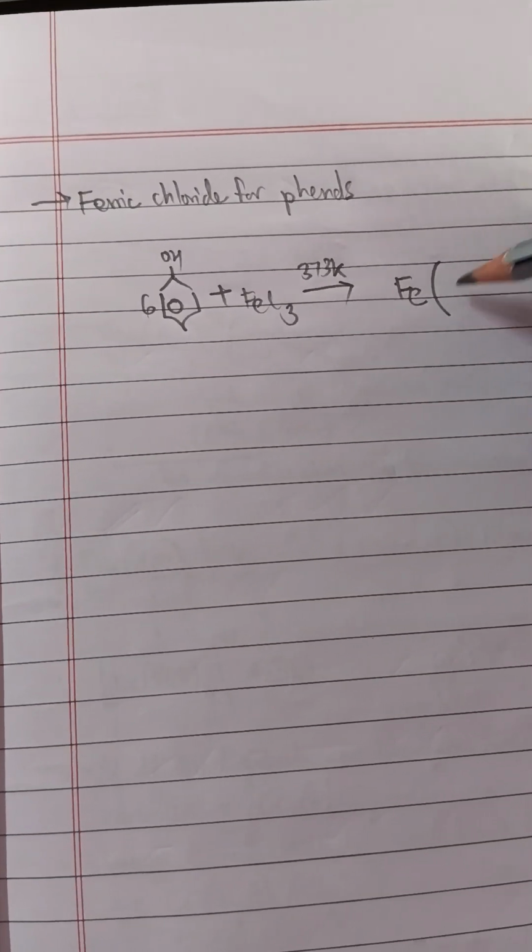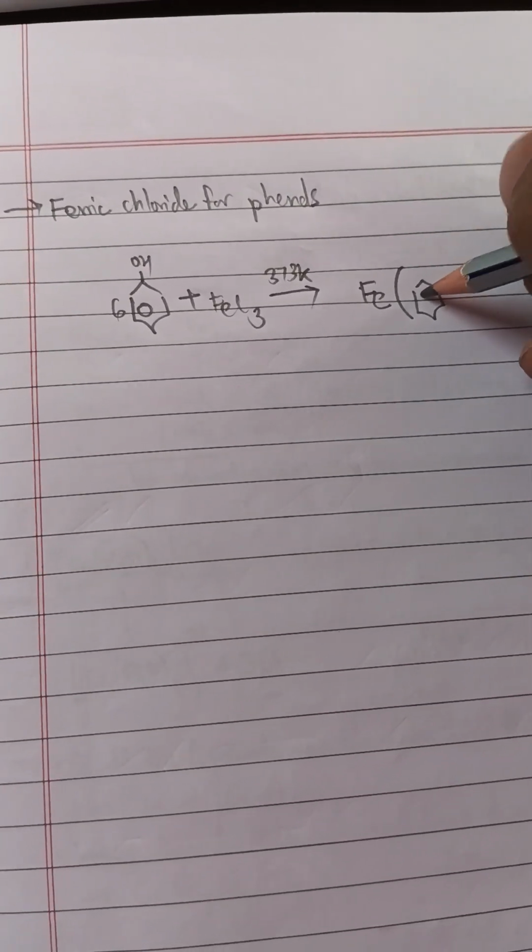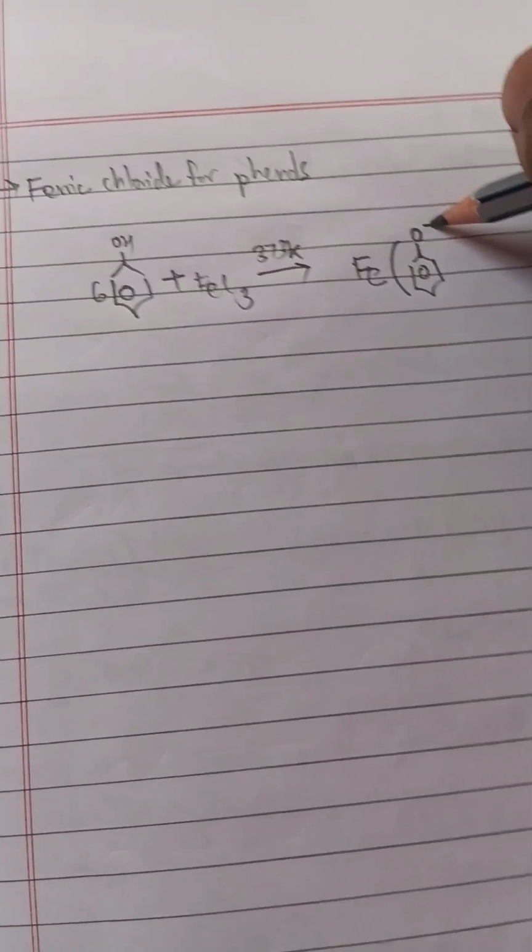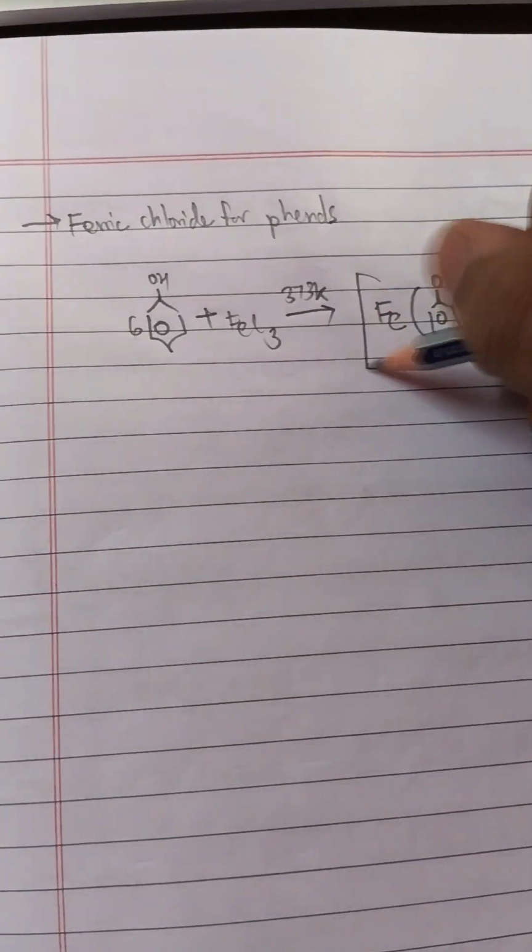It will give an Fe complex solution plus 3 HCl.